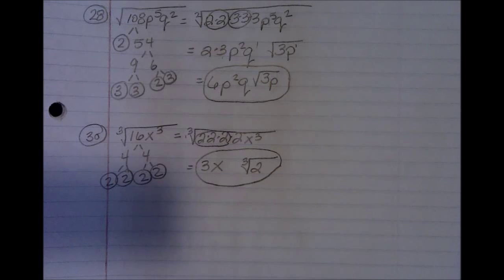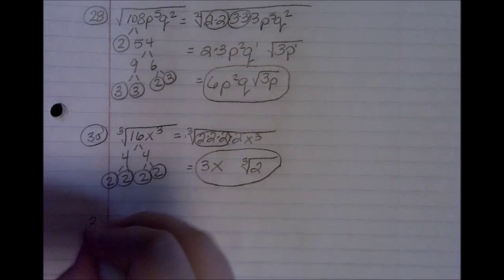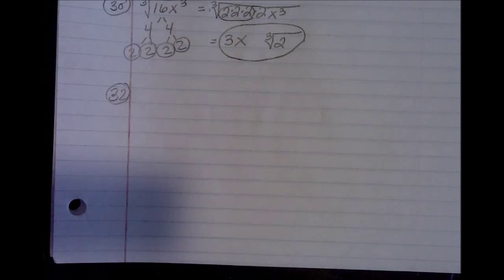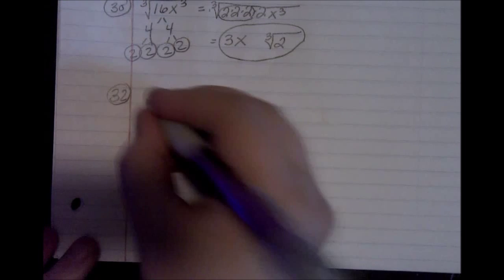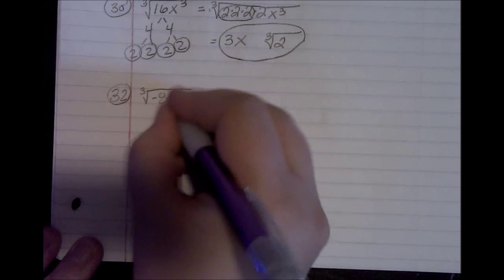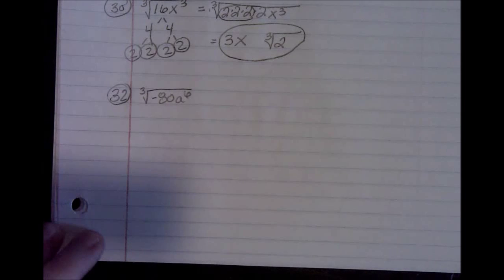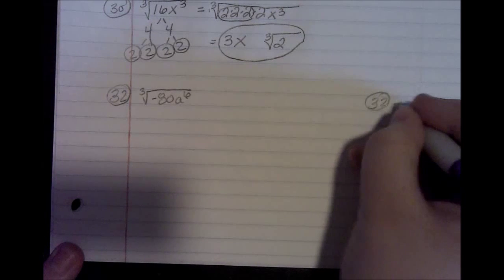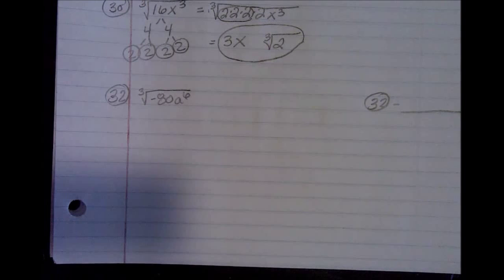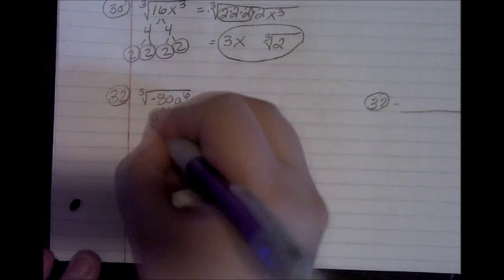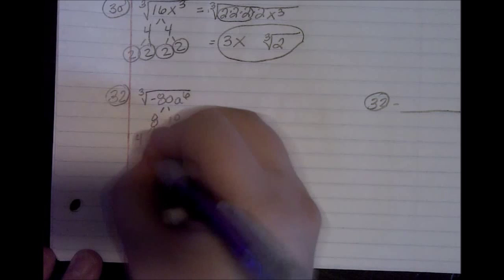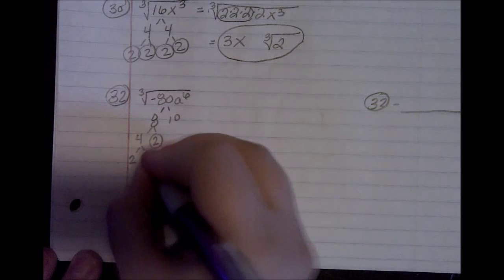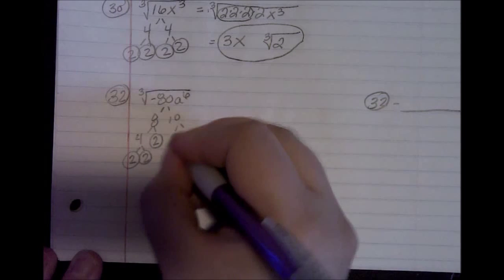Now let's look at number 32. Number 32 says I have the cubed root of negative 80a to the 6th. So I know, based on what we have learned so far, that my answer will be negative because I have the cubed root of a negative number. So 80 breaks down to be 8 times 10. 8 is 4 and 2, and then 4 is 2 and 2. And 10 breaks down to be 2 and 5.